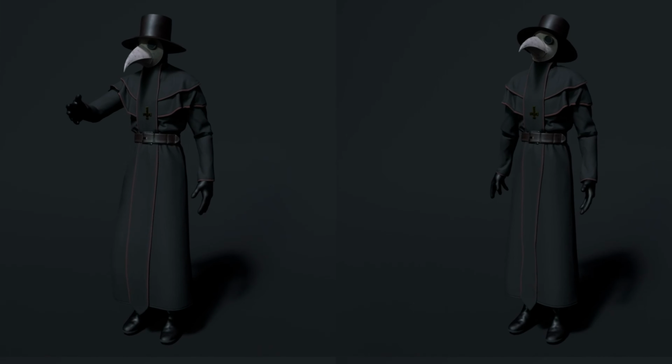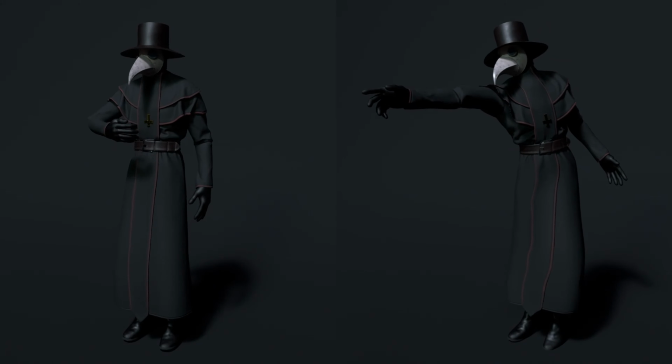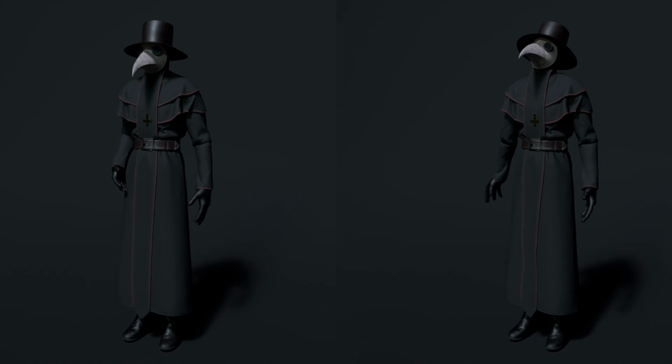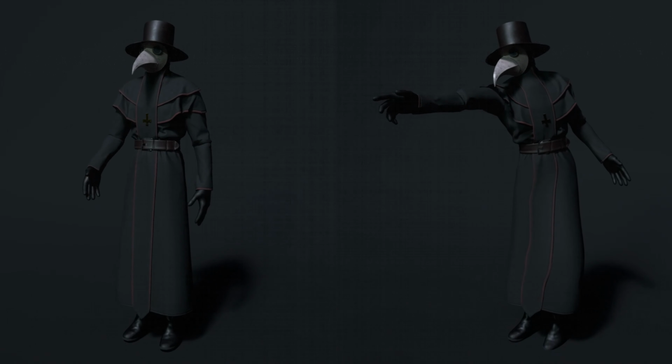Now you see the final versions of animations. On each of them I spent the same amount of time, 1 hour. They still have some minor flaws, but if you spend more time you can achieve a better result.